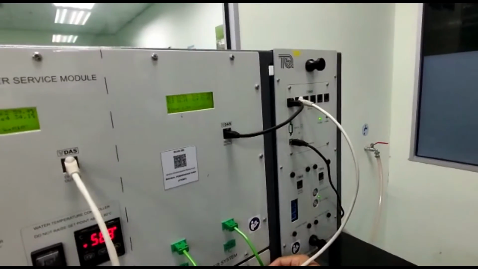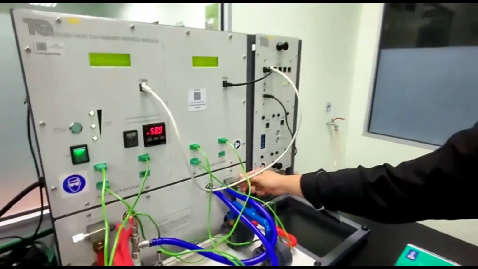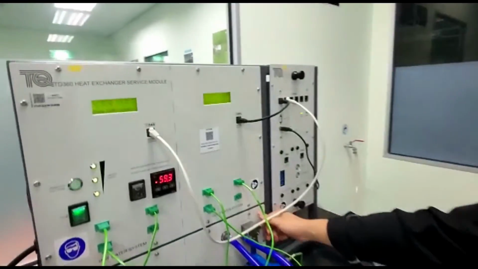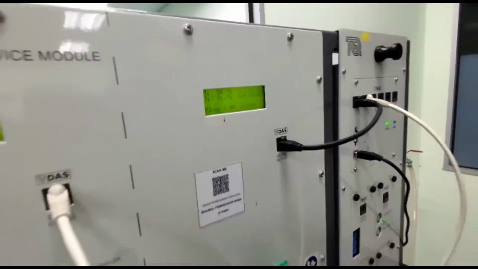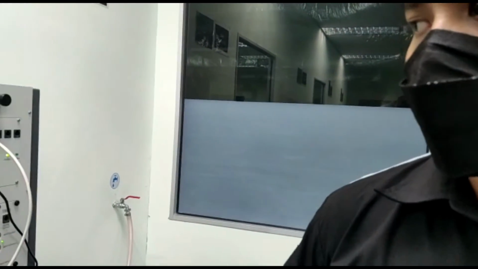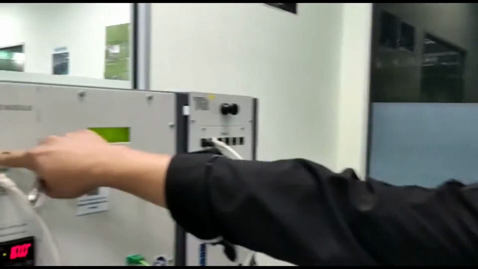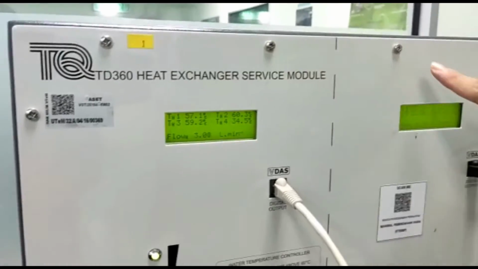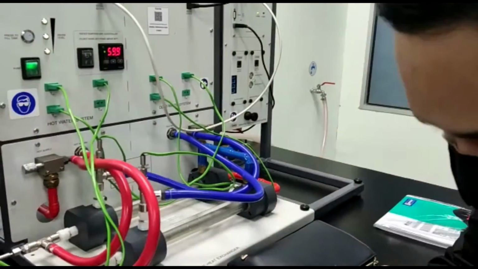Now I have to change the flow rate to 1.0 and wait for another 5 minutes. Now for our cold flow rate 1.0, this is our hot temperature, and this is our cold temperature after 5 minutes for flow rate 1.0.